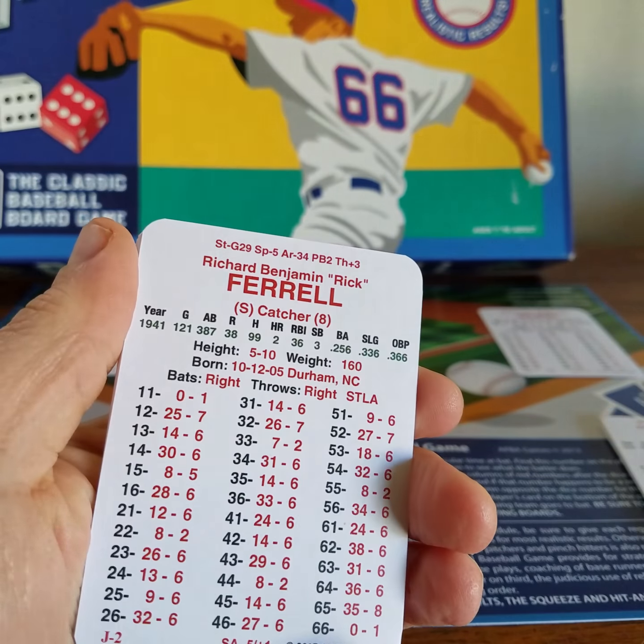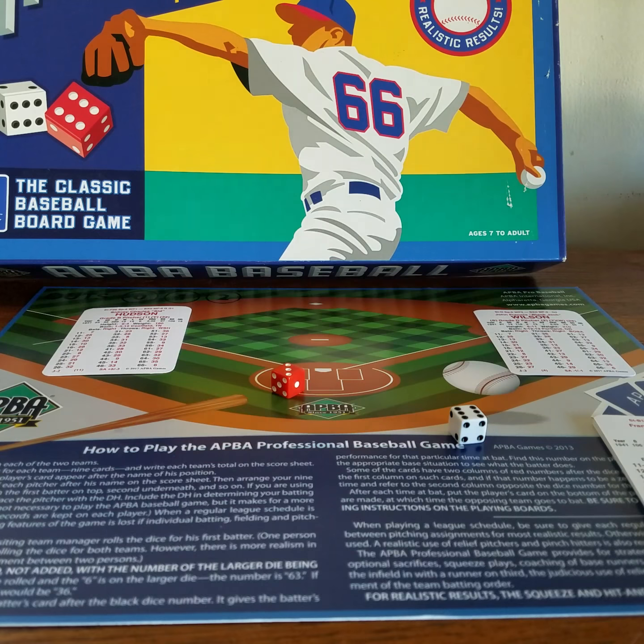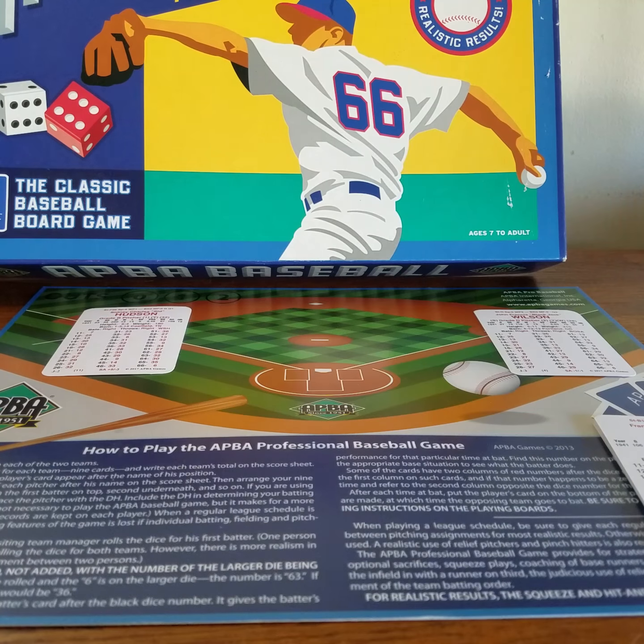Brings up the catcher, Rick Farrell. It's a 36 for Farrell. It's a 33. Back to bases empty. 33 is going to be a pop out to second unless the pitcher has a Y, which Wilson does. That means it's a strikeout. So it's out number 2, and now we've got the pitcher, Sid Hudson, batting.